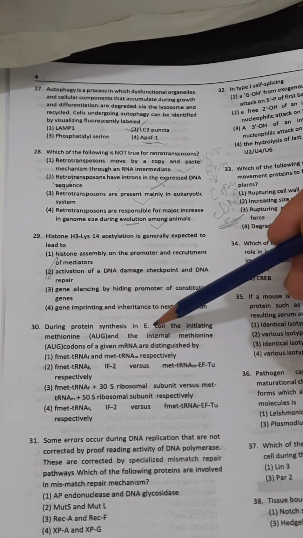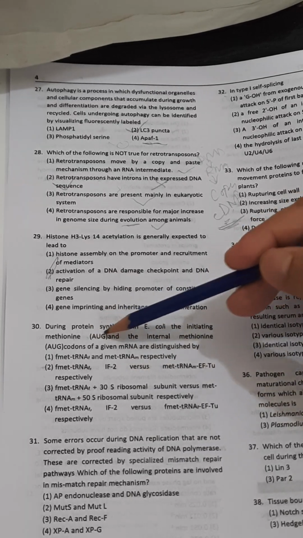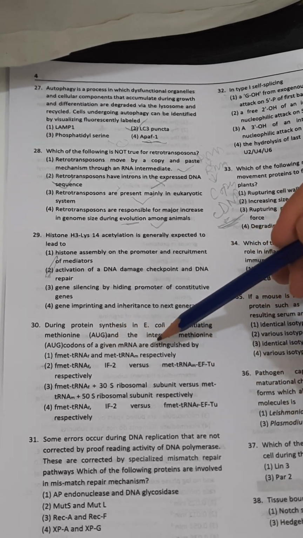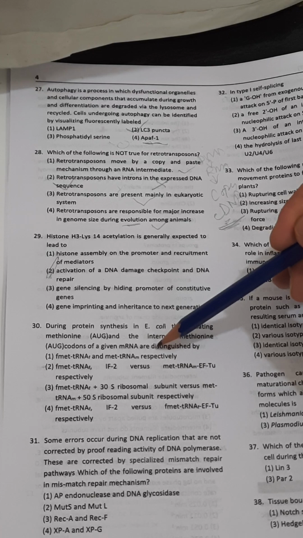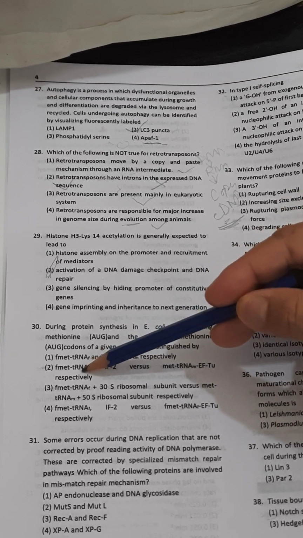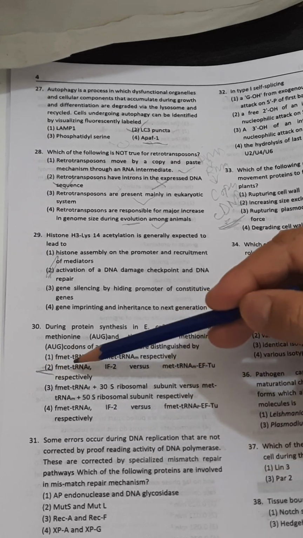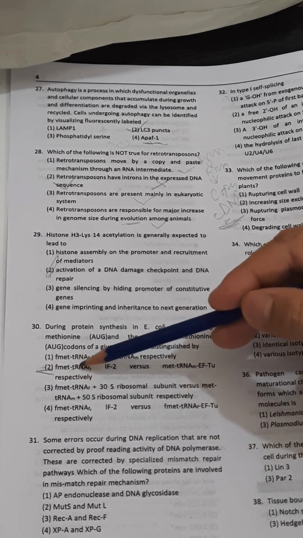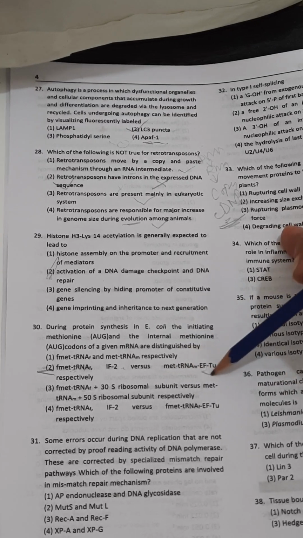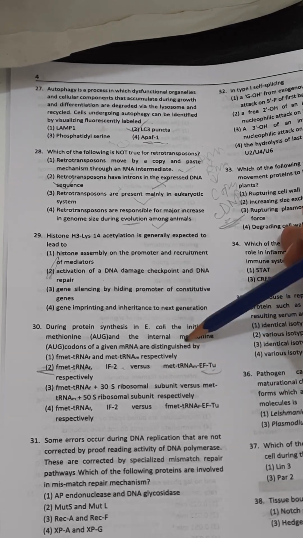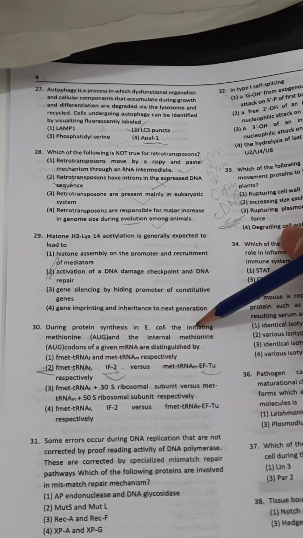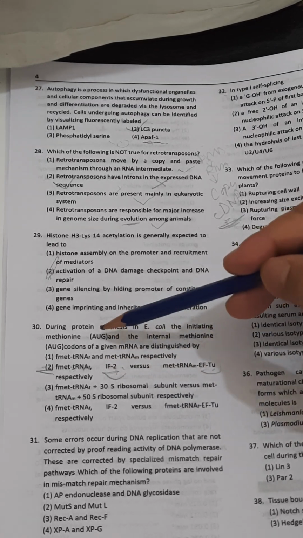During protein synthesis in E. coli, initiating methionine and internal methionine codon of a given mRNA are distinguished. And this is the answer, due to this formyl methionine and IF2 versus methionine EF-Tu. This is for internal methionine and this is for the initiating codon.